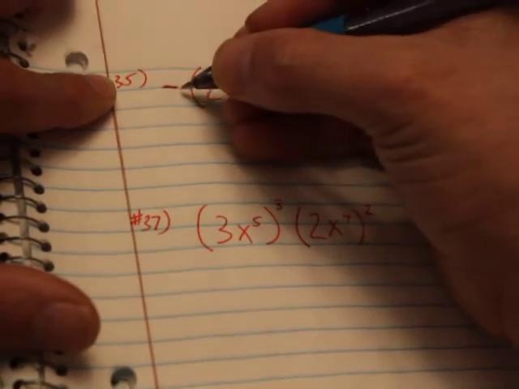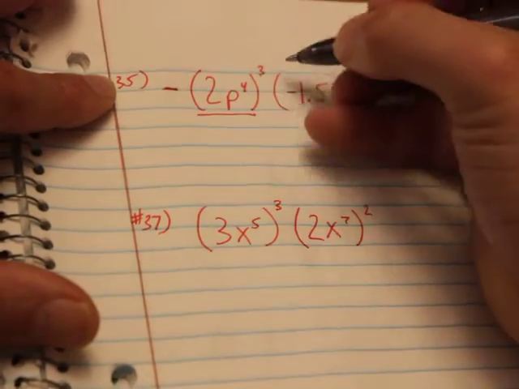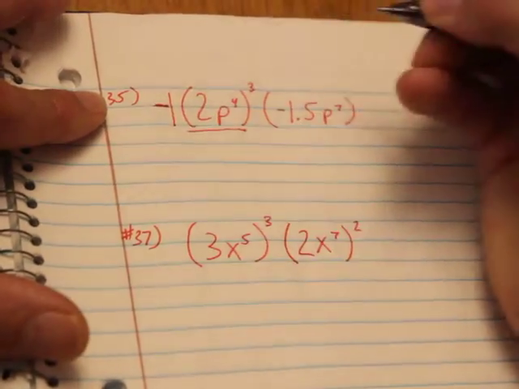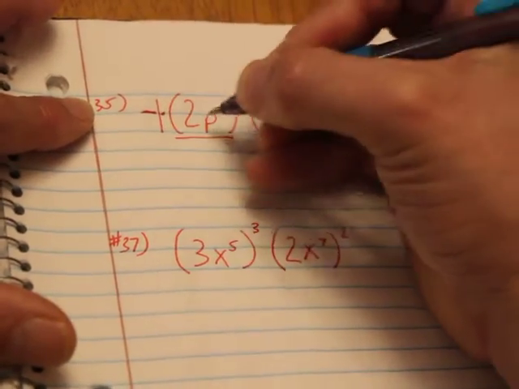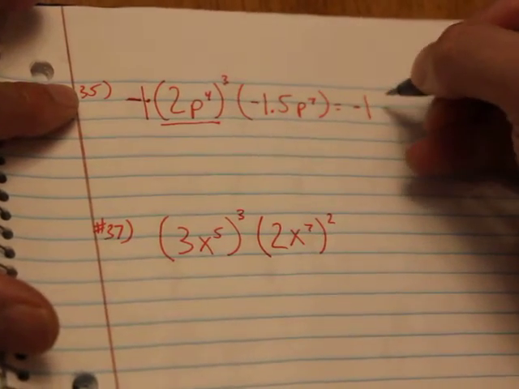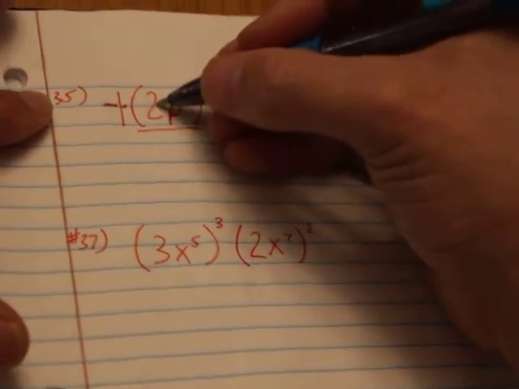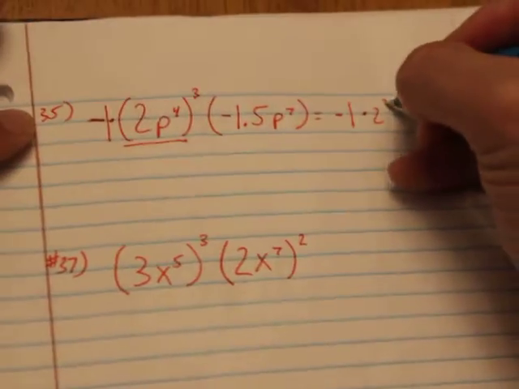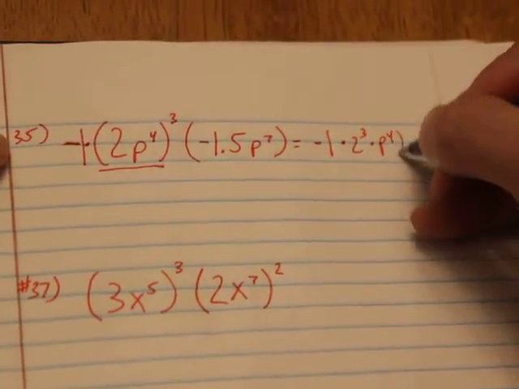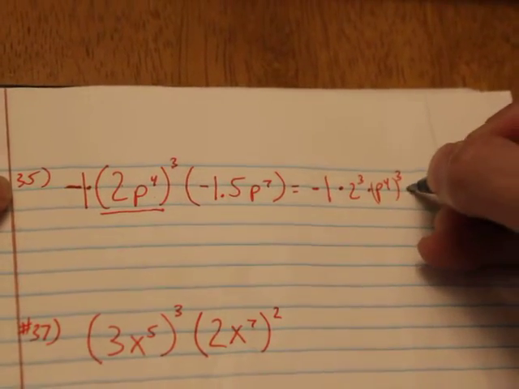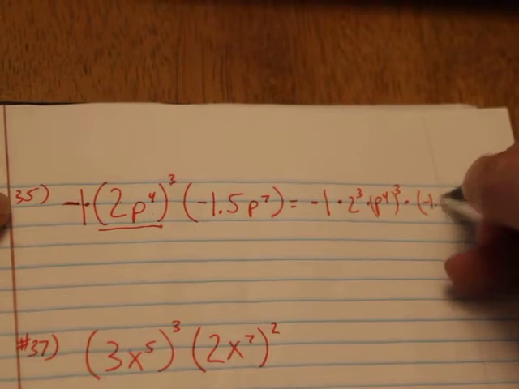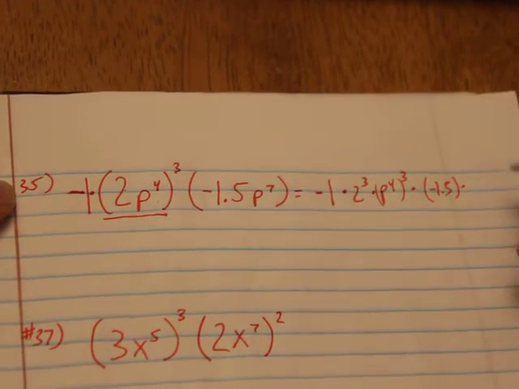Number 35 is negative, and then parentheses to the third power. So first thing I want to do is I want to put a 1 there, because this is negative 1 times that parentheses. So if I do that, I get negative 1 times 2 to the third power, p to the 4th to the third power, times, and then I've got negative 1.5 times p to the 7th.